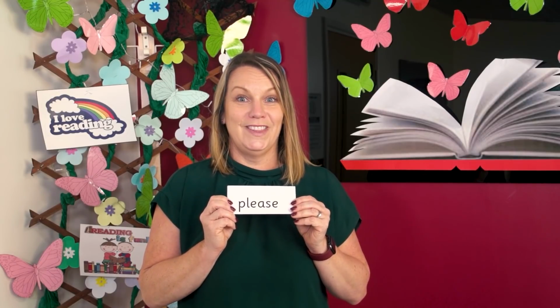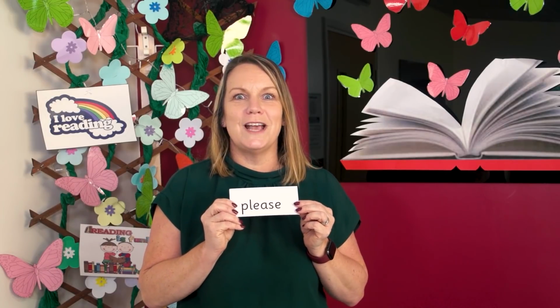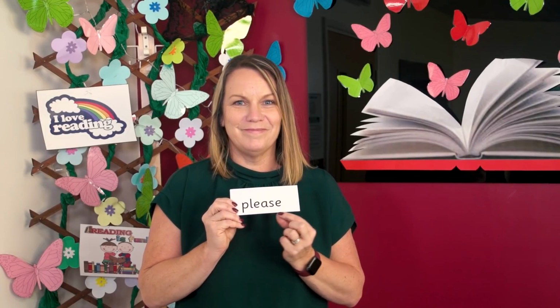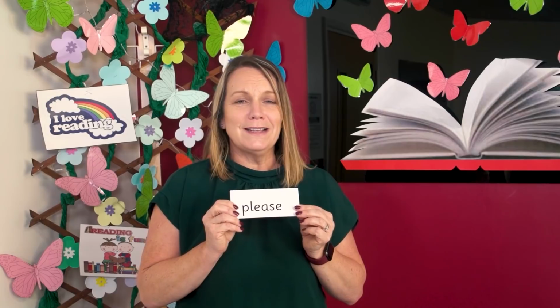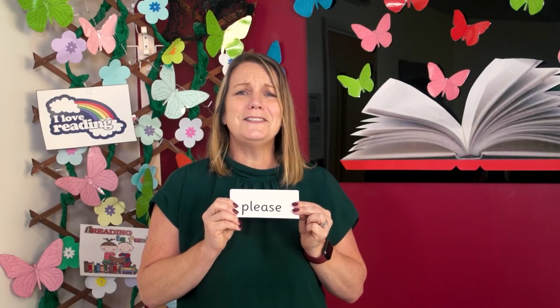Right, can you see the digraphs in this one? Yes, the digraphs are E and Z. Read each sound, then blend. P, L, E, Z. Please keep practicing your reading. You're getting so good at it.